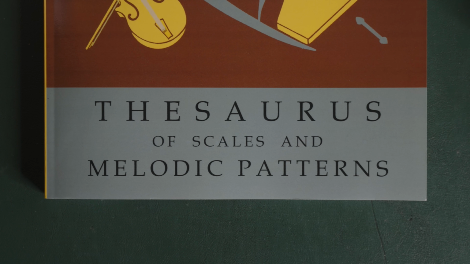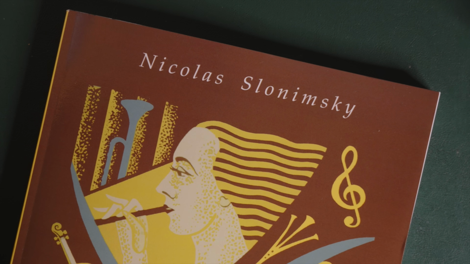But this music is atonal, which means there is no relationship between the different notes. They are random. We've already established that tonal music is built on notes having a natural relationship to each other. And so John Coltrane's challenge was to find a pattern, like in the verse of Here Comes the Sun, that was far more complex. His inspiration was this, Thesaurus of Scales and Melodic Patterns by Nicholas Slonimsky.